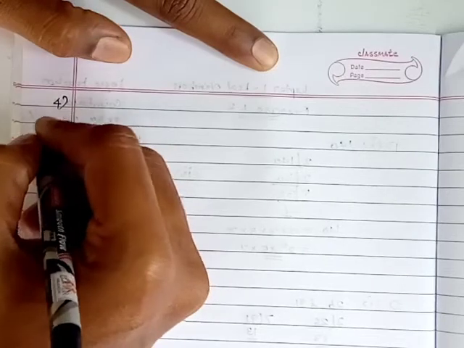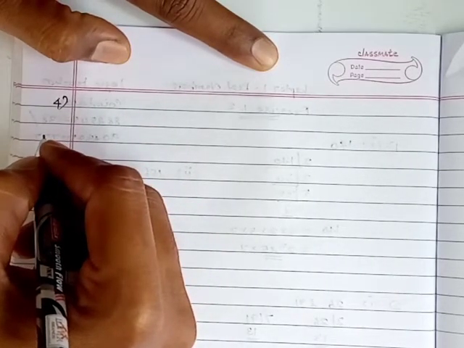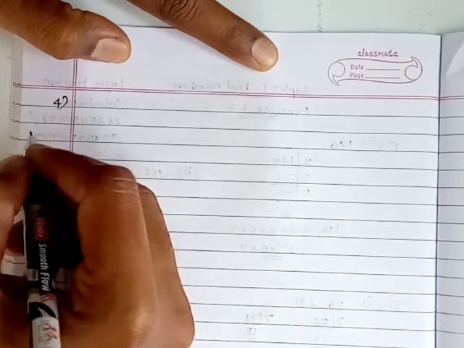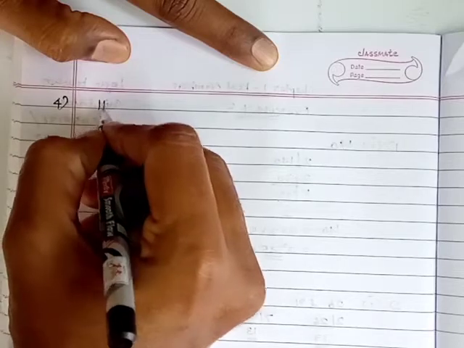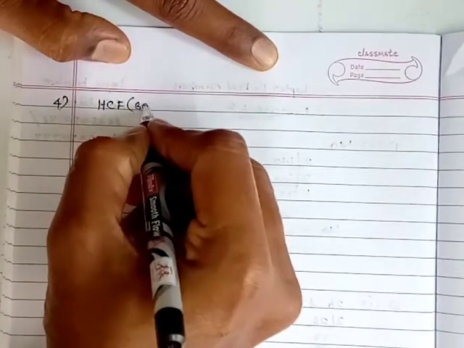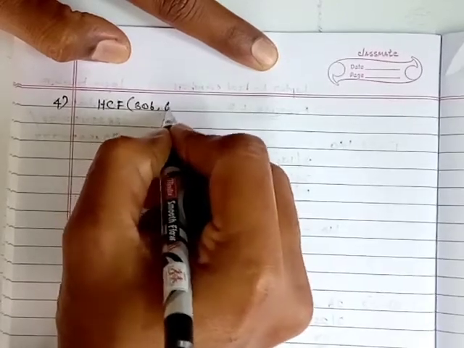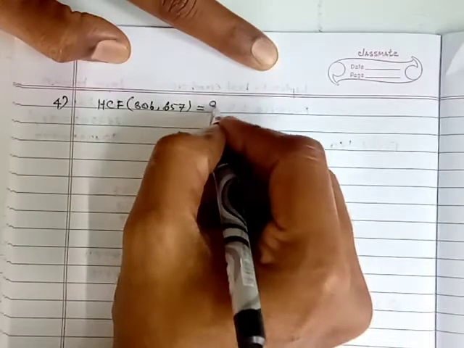Given that HCF of 306 and 657 is equal to 9. So what is given actually? HCF of 306 and 657 is equal to 9, right?